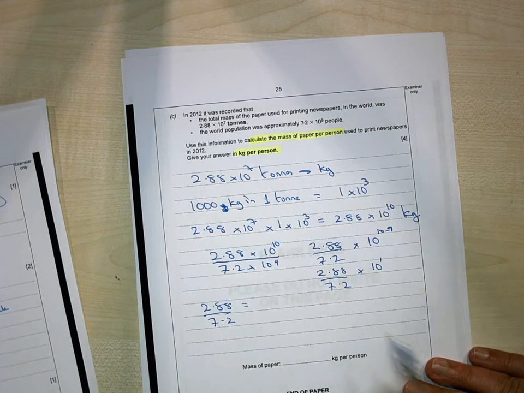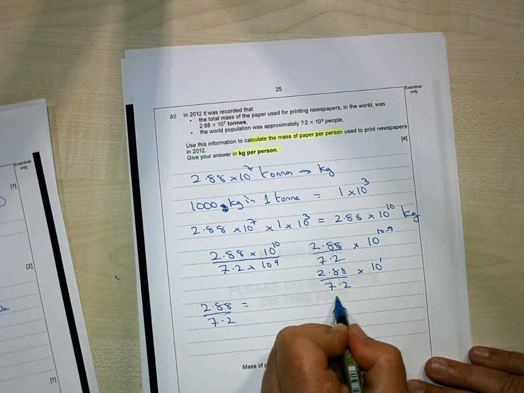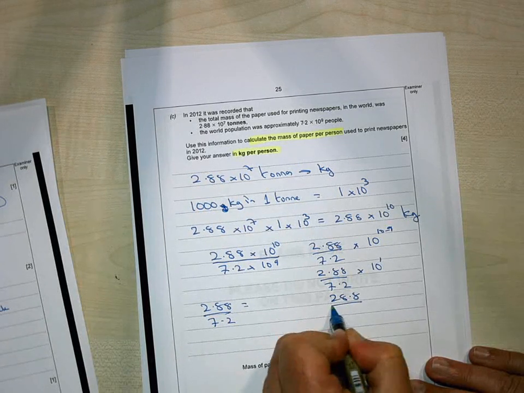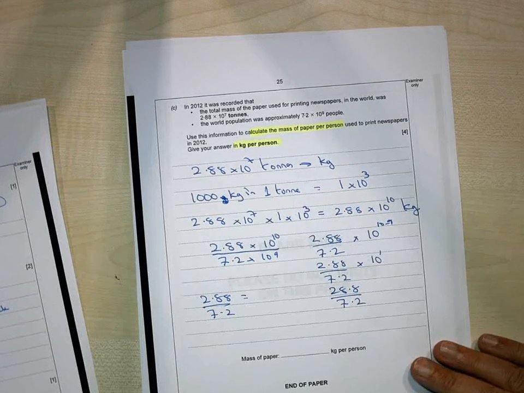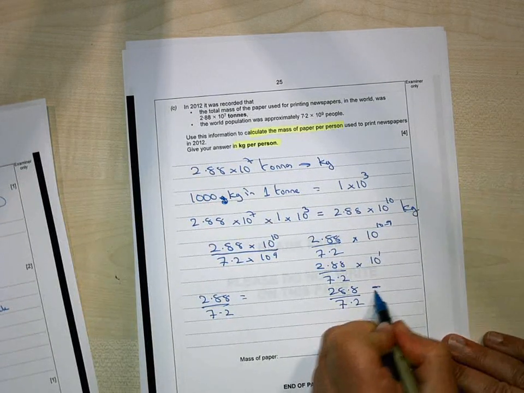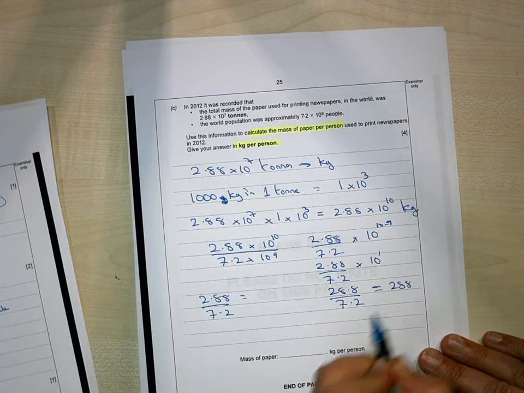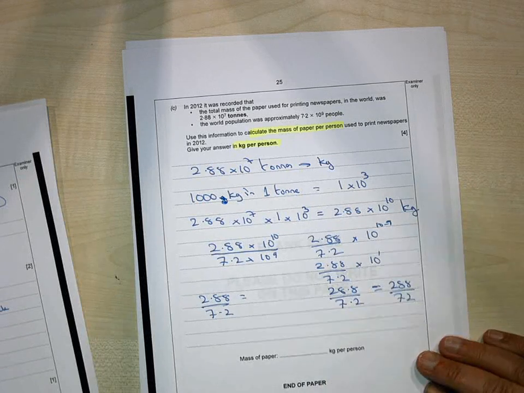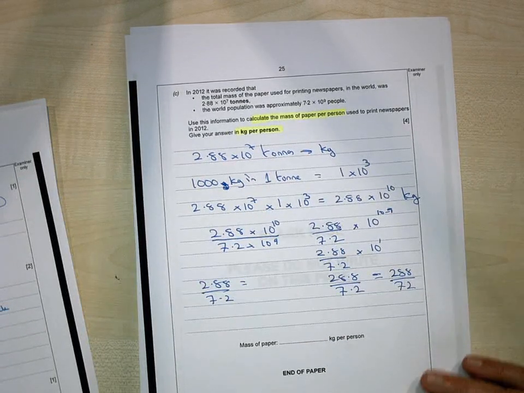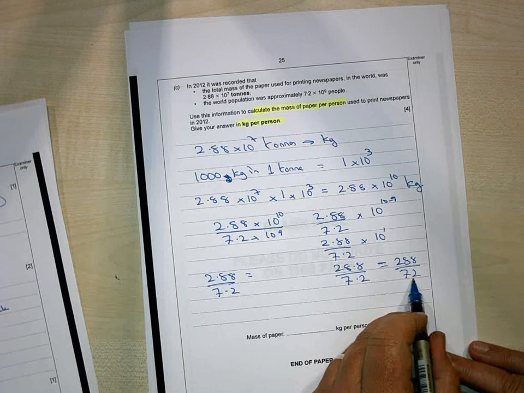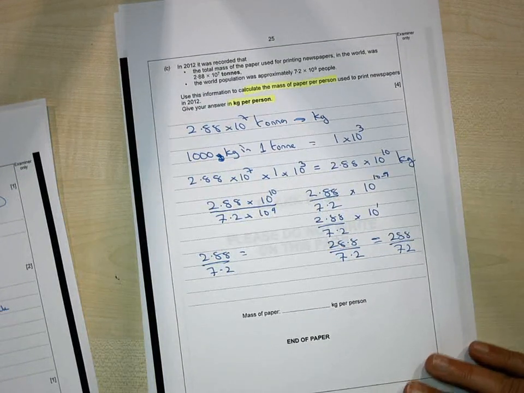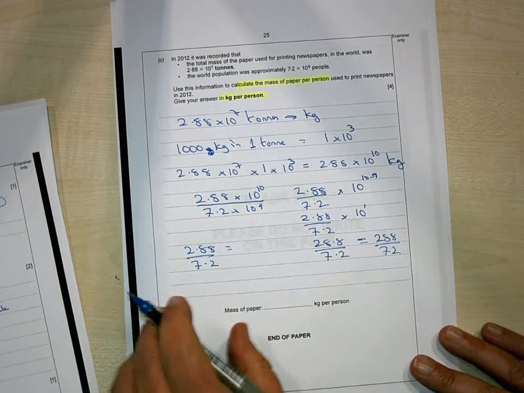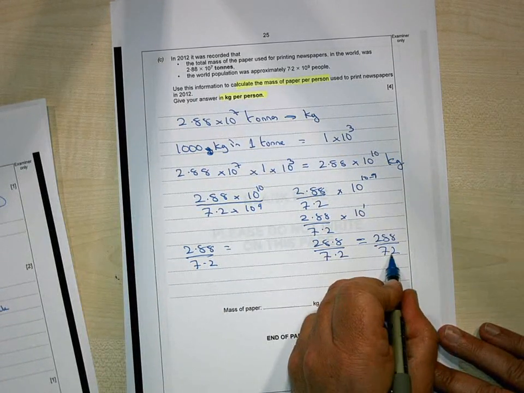Wait a minute. So that's the same as 2.88 over 7.2 times 10 to the 10 take away 9, which is 1. So I've got 2.88 over 7.2 times 10 to the power of 1. 2.88 times 10 is 28.8 over 7.2.